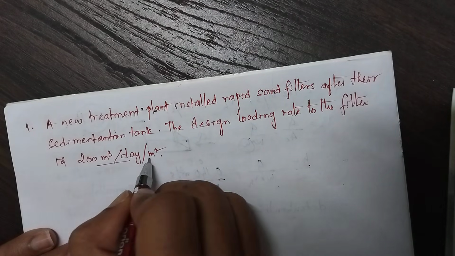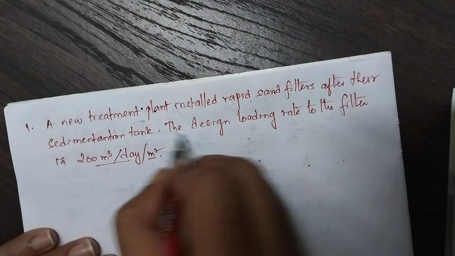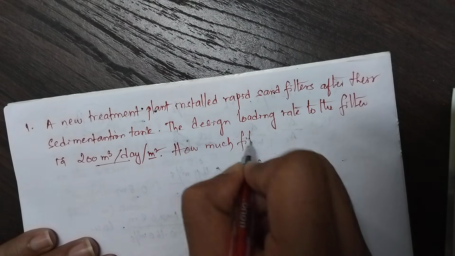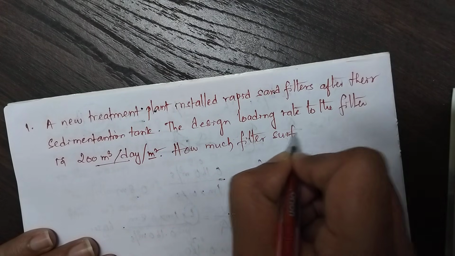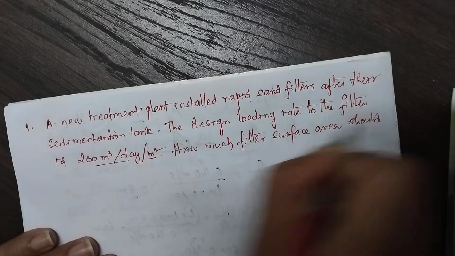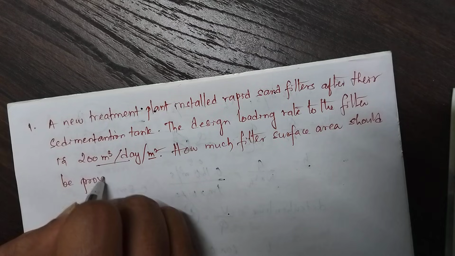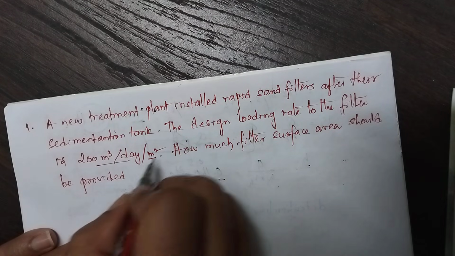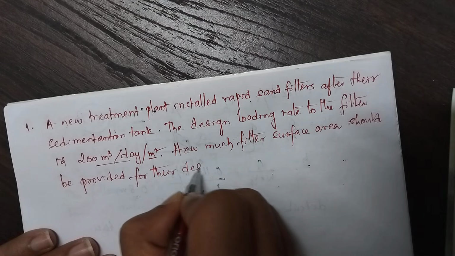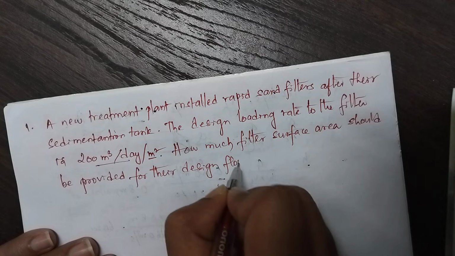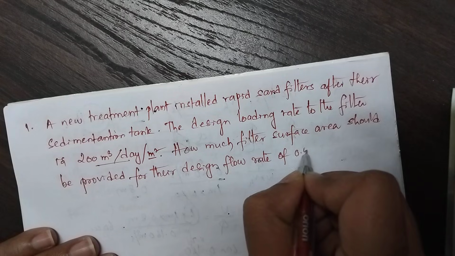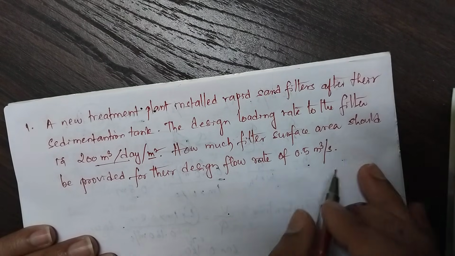So this is the load and this is per meter square area of the filter. How much filter surface area should be provided for their design flow rate of 0.5 meter cube per second?